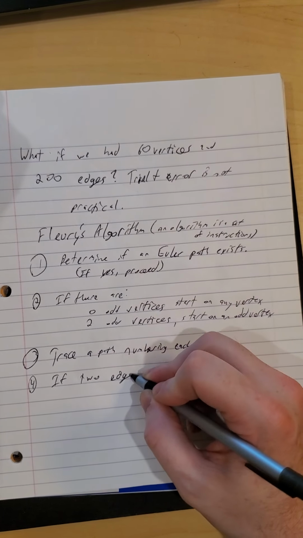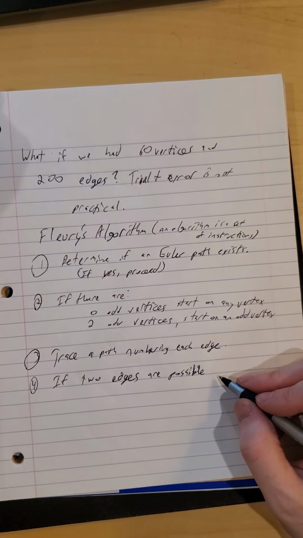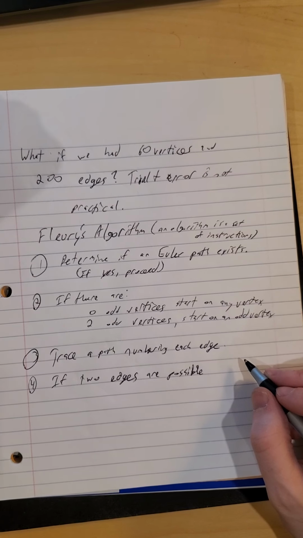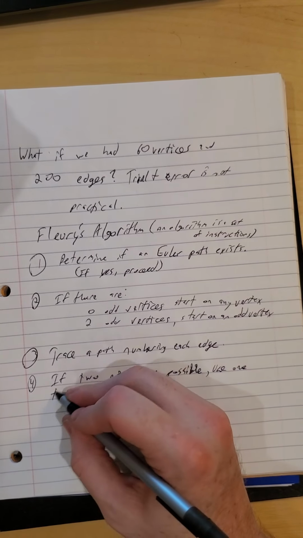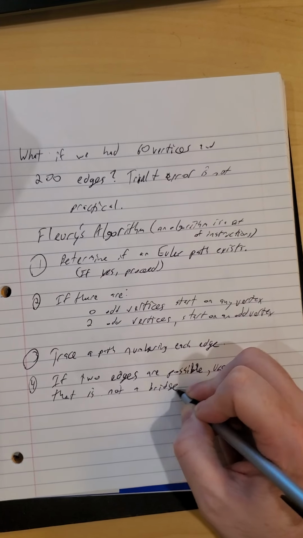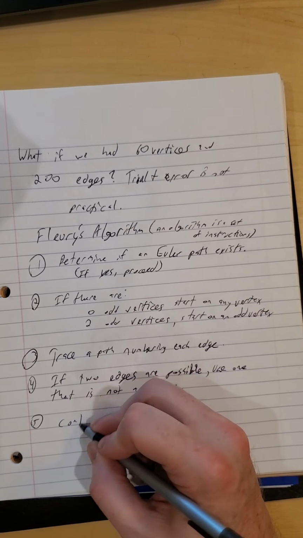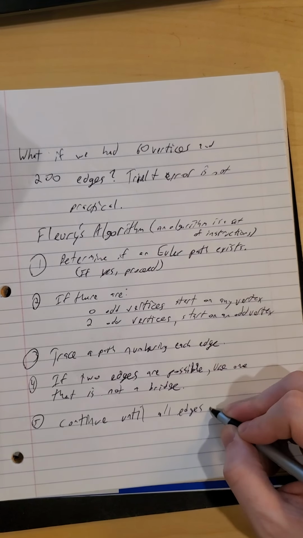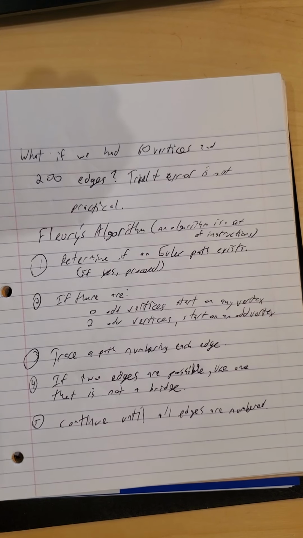If 2 edges are possible, in other words, if you're at vertex A and you're choosing between going to B and C, use one that is not a bridge. And you just continue in that manner until you've numbered every single edge.